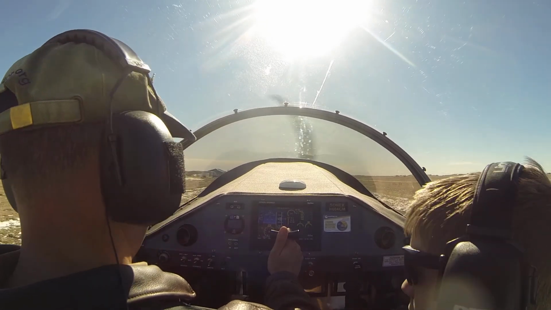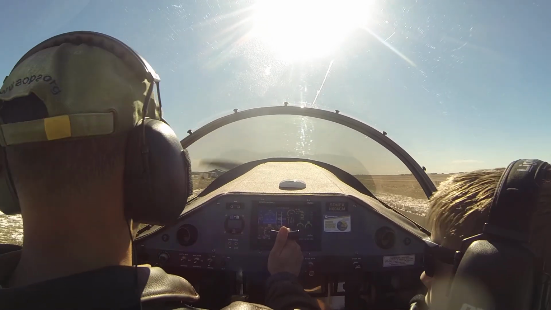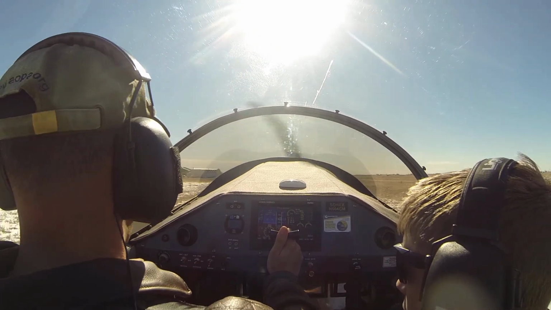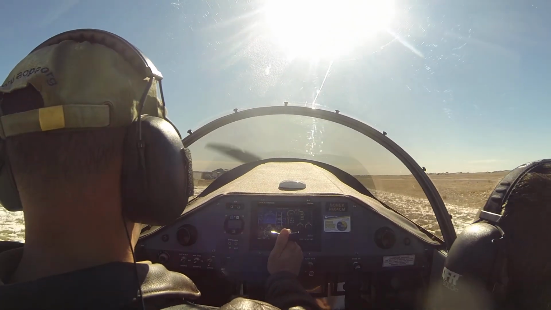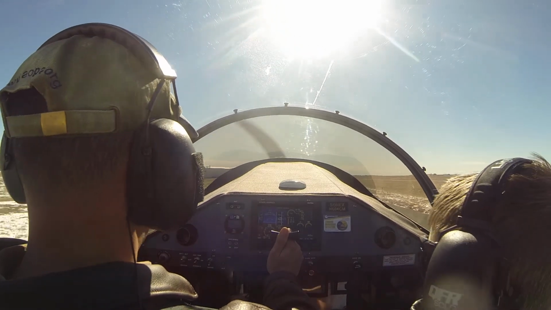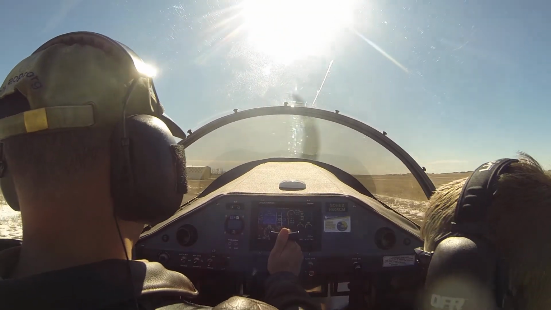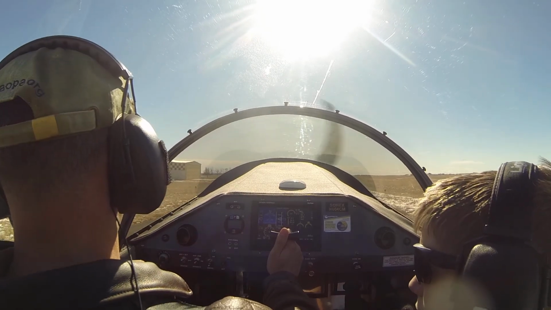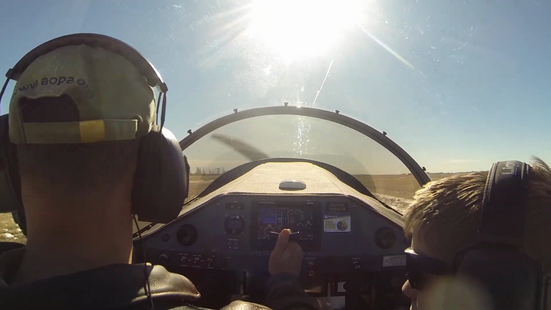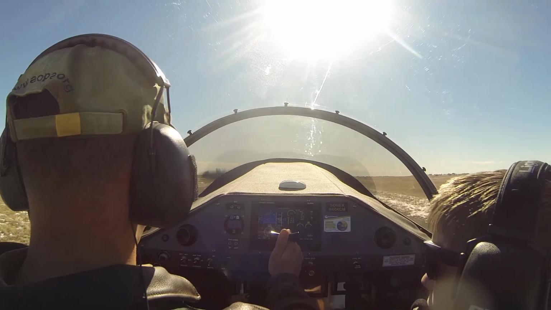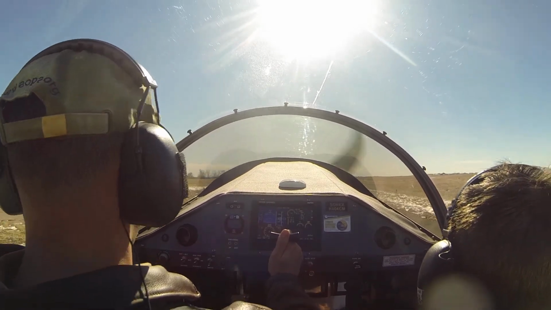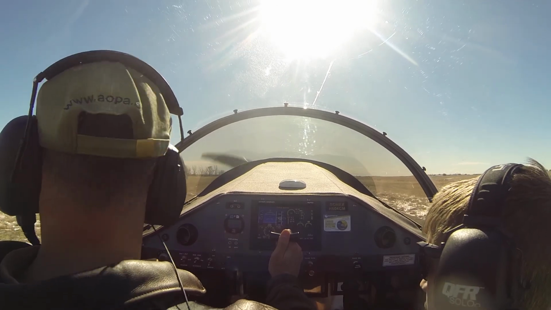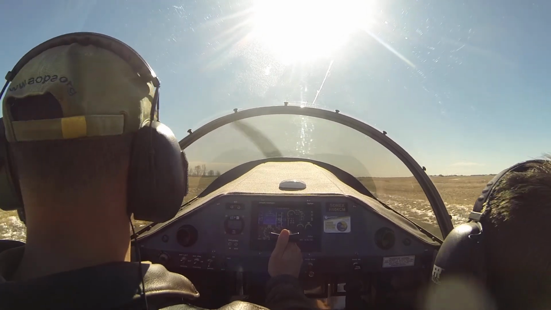So notice how the nose blocks our view forward. We can just taxi along blindly. We can look out the side. Or what we can do is a series of gentle turns back and forth so we can see kind of out the side, called S-turns. And that's typically what you got to do. You got to S-turn your way down the runway so that you can kind of see out the side. We're going a little fast right now. I'm not sure how we got going so fast.